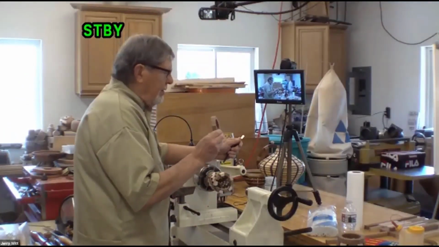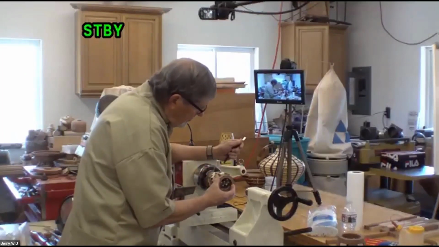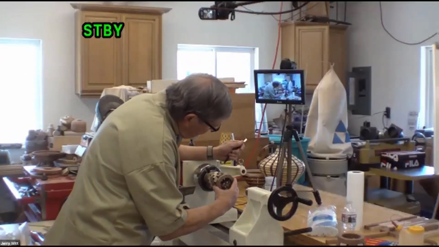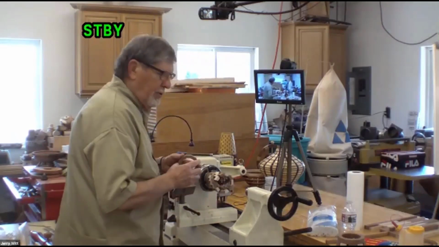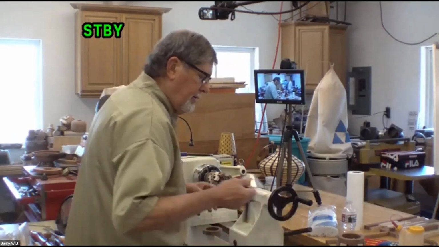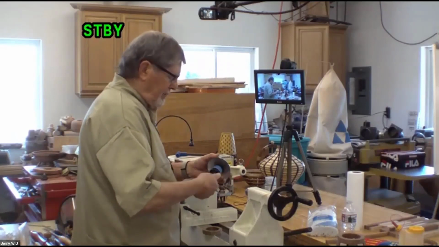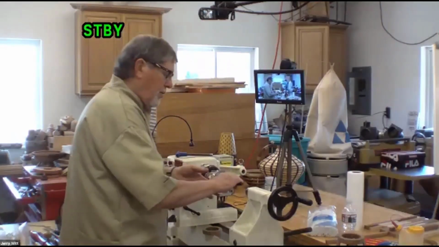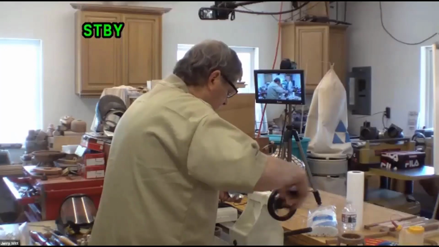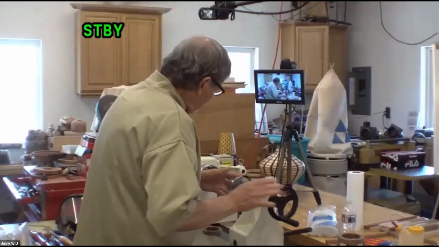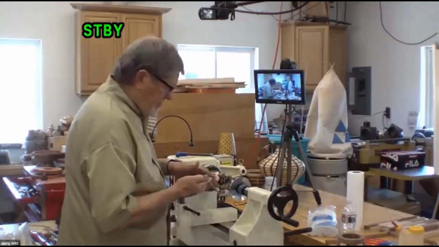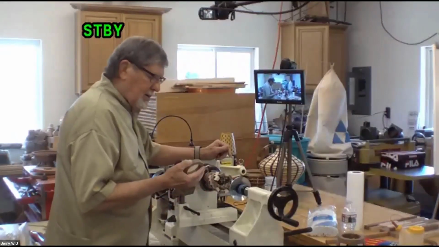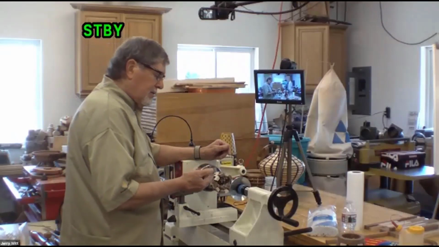This is the one solid ring, and we now have to put that on. And again, the challenge, of course, is to center it. So I use a live center with a cone on it here. And again, we want to try to get as little glue squeeze out as possible.